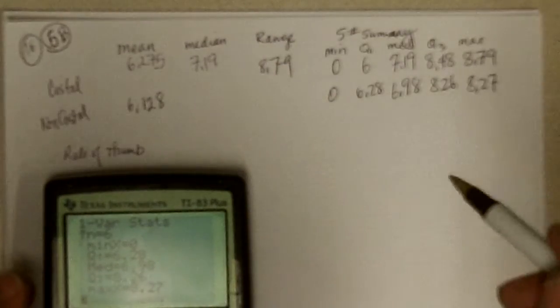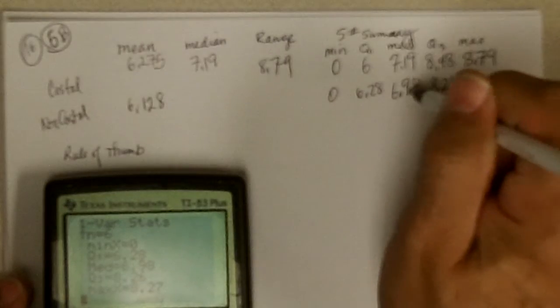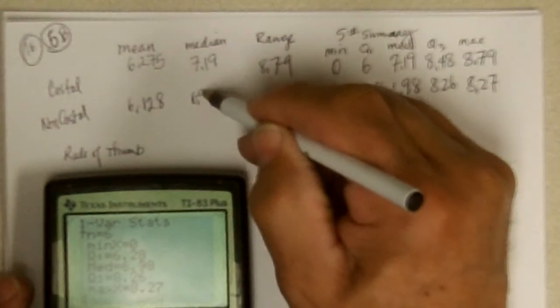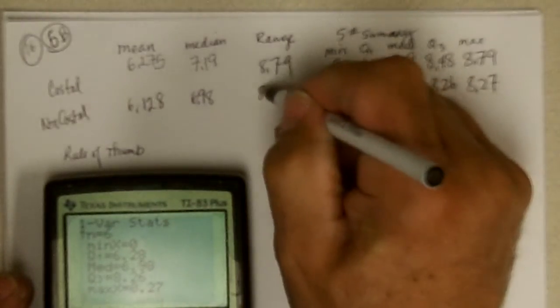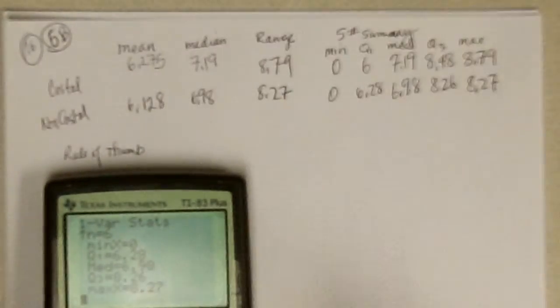I notice all these are a little bit less than the other ones. The median was 6.98, and the range, 8.27 minus 0, is 8.27.